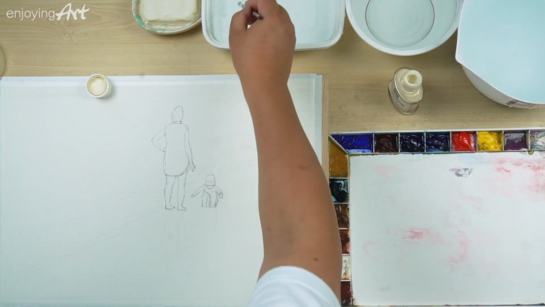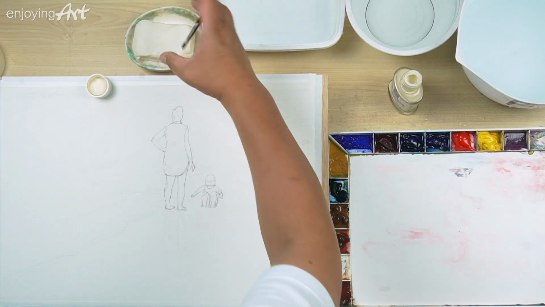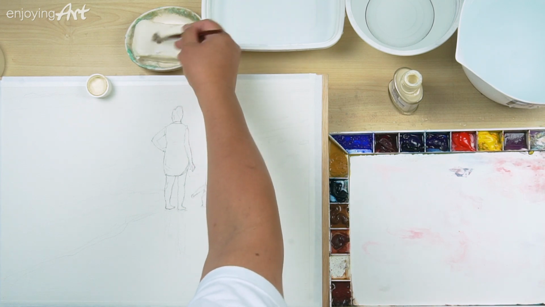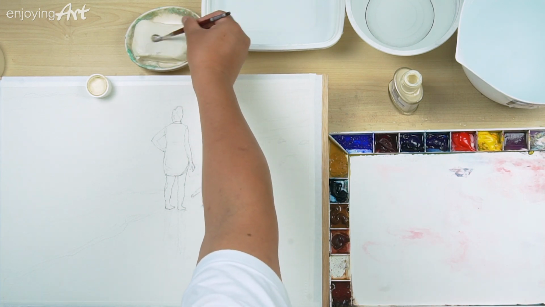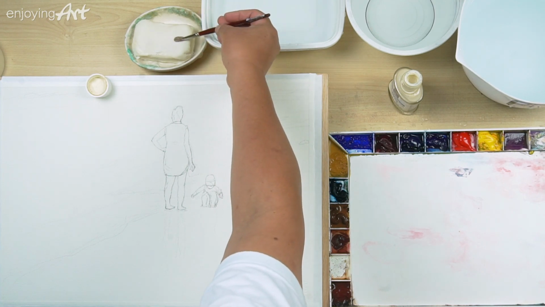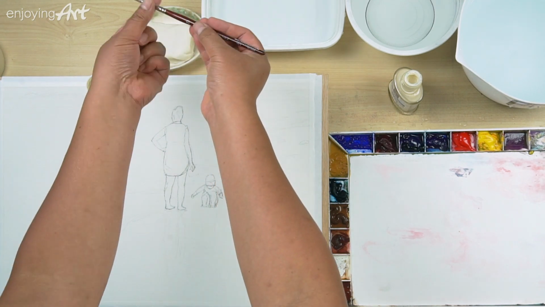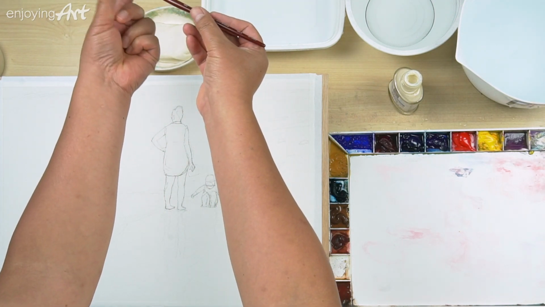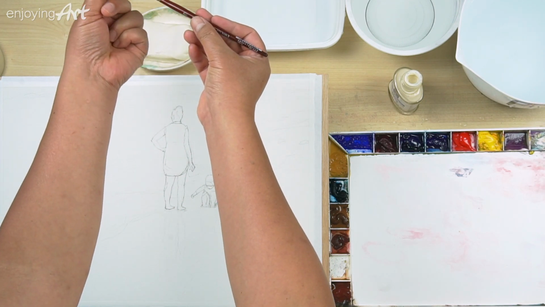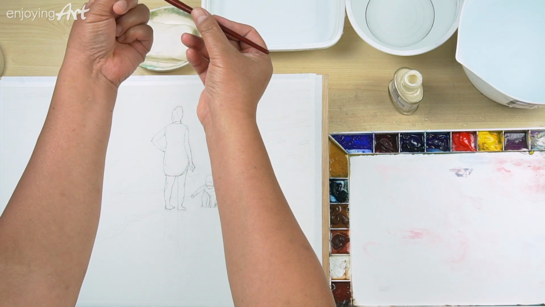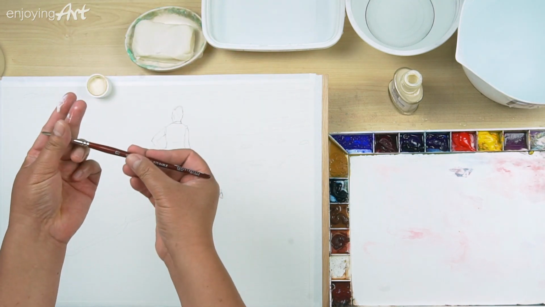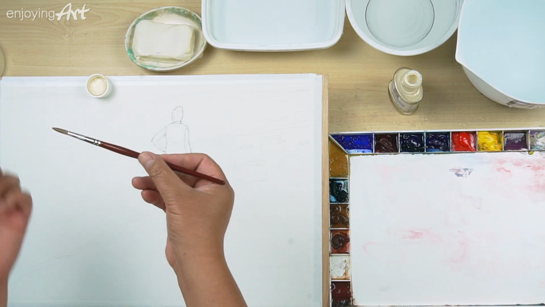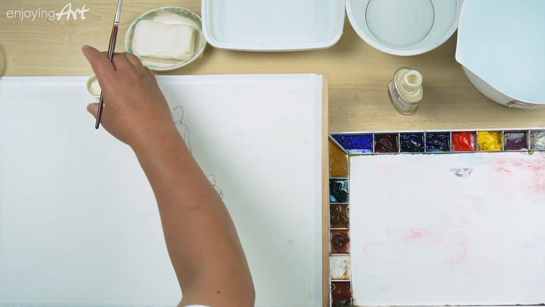Should be good. First thing, I'm going to dip into and also scrape on the bar soap, making sure the brush is filled with the soap, and that way the masking fluid will have less possibility to get into the middle of the brush. Like that's good. Okay, now I'm going to start dipping my brush.